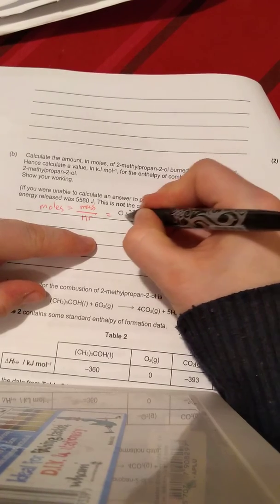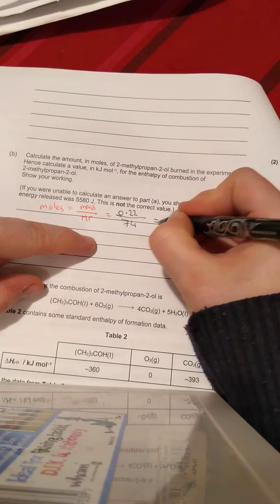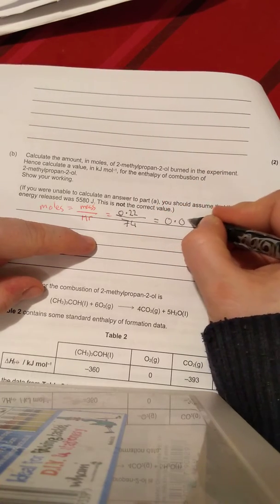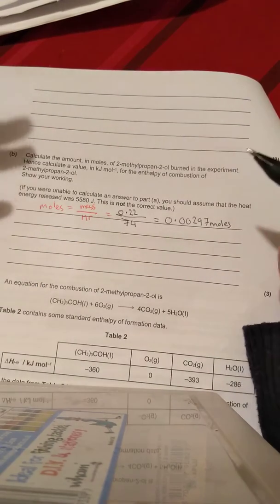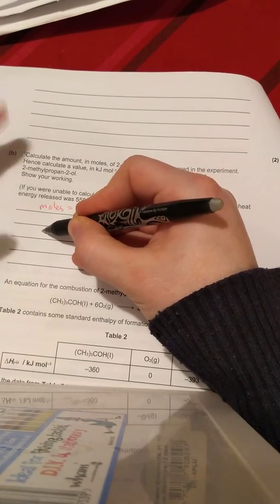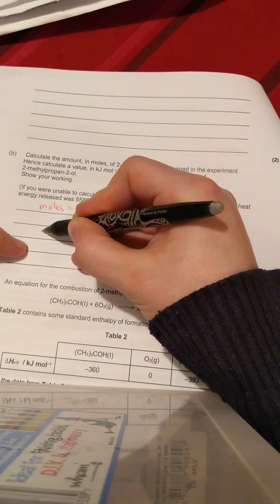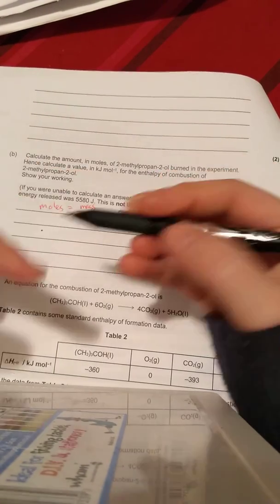So I'm going to use that number I calculated previously of 0.22 divided by the Mr, which is 74, and that gives me moles of 0.00297 moles of fuel used. So I have a delta H. I've calculated Q already, so I know that I have 5,705 joules of energy.